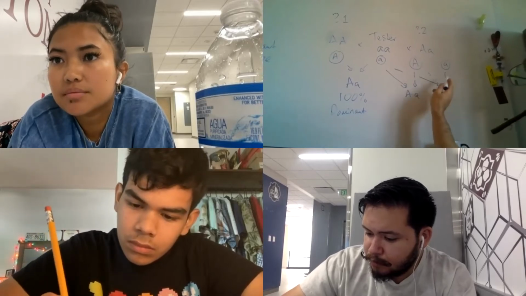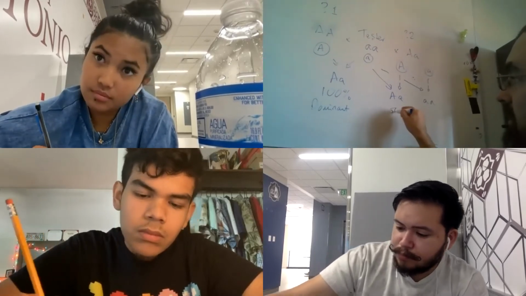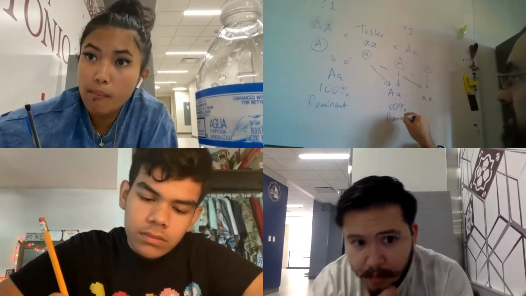or homozygous recessive. So now we come back over here. Now you can see this recessive allele, right? It becomes apparent because now it's going to be joined with one of the recessive alleles from the tester, right? And because we have a 1-to-1 ratio of gametes, then you're going to have 50% dominant, 50% recessive.